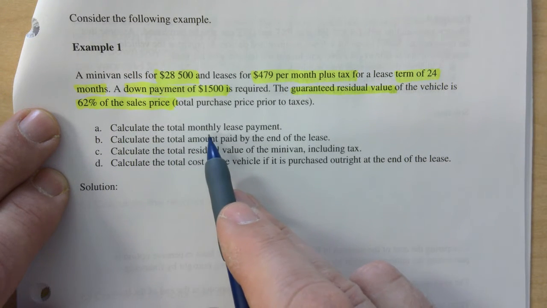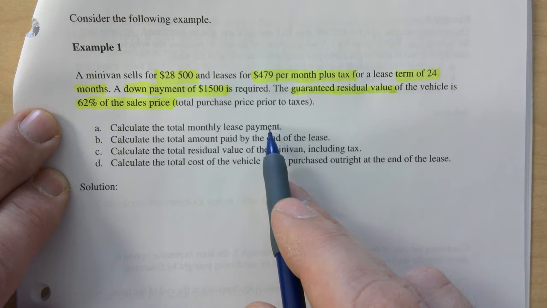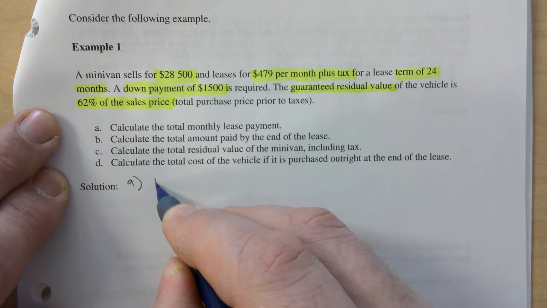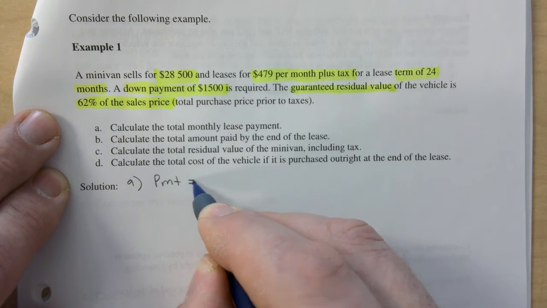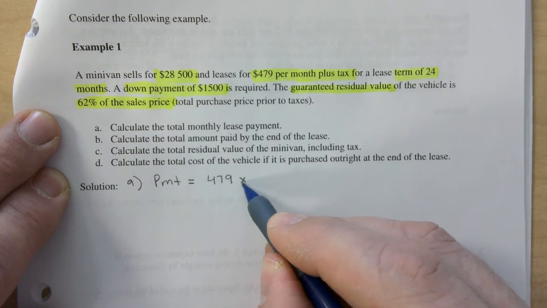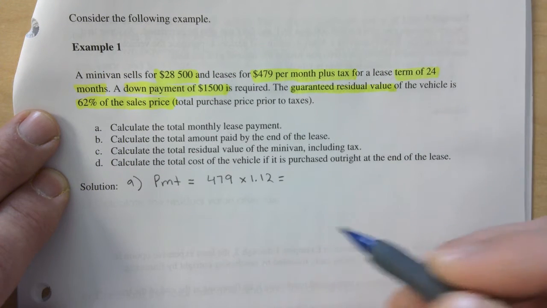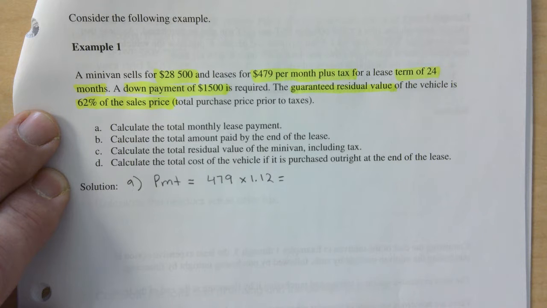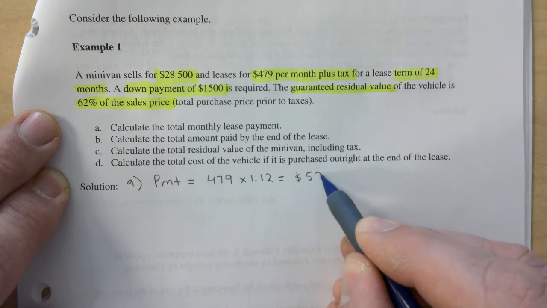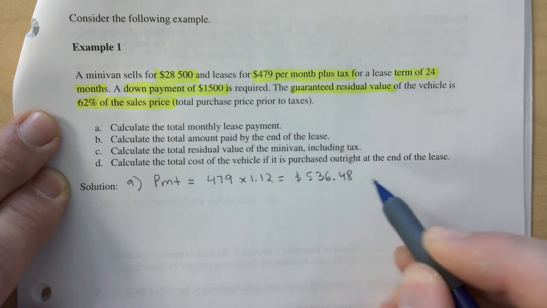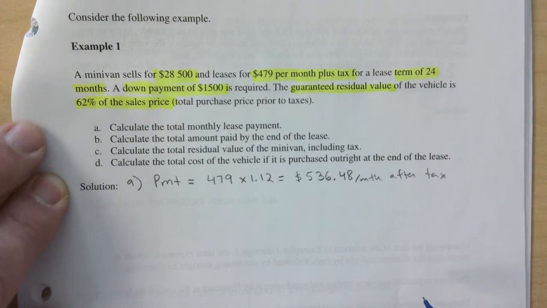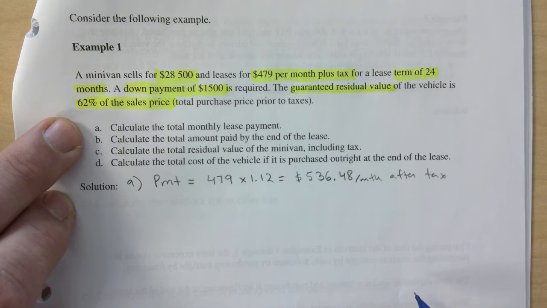A, calculate the total monthly lease payment. So what they're saying here is the payment is going to be $479 per month, and you're going to tax that. So 479 times 1.12. That's the quick way of doing that. It's $536.48 per month after tax. So that's what they meant to ask in A.